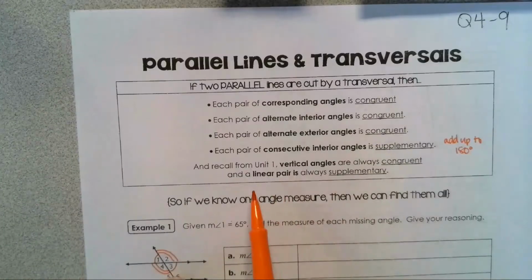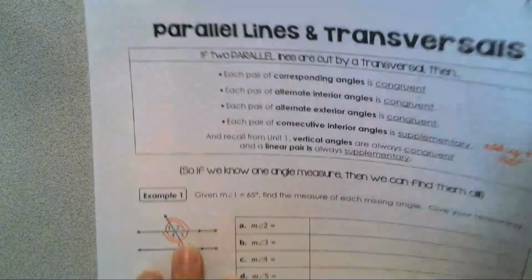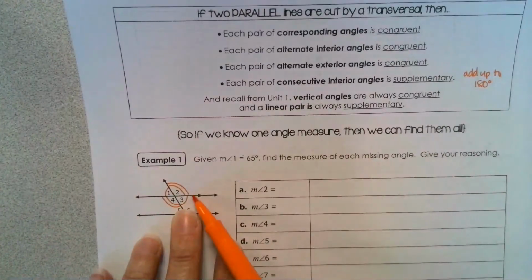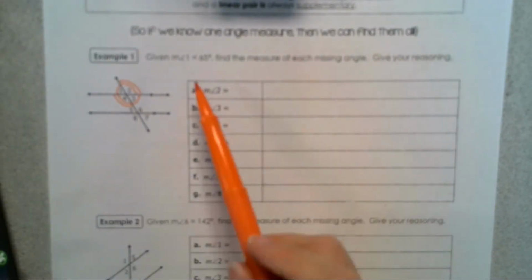And then a linear pair is always supplementary. A linear pair are two angles that combine to make a straight line. So angle 1 and angle 2 would add up to equal 180. So I'm going to show you how to use this information. It says if we know one angle measure, we can find all of them.